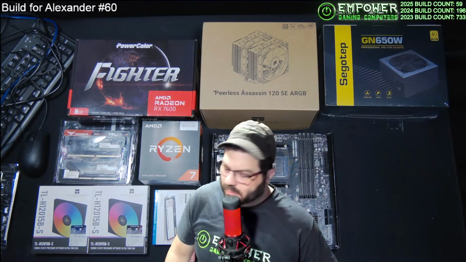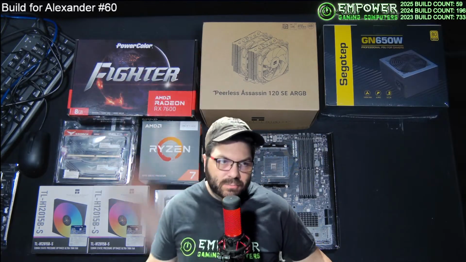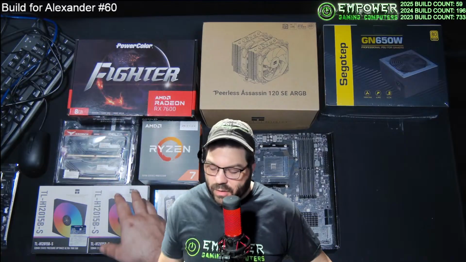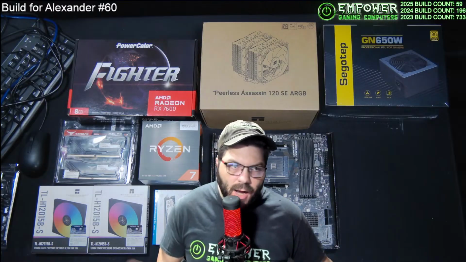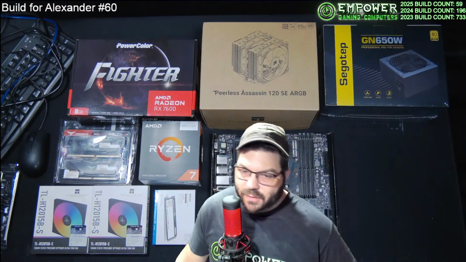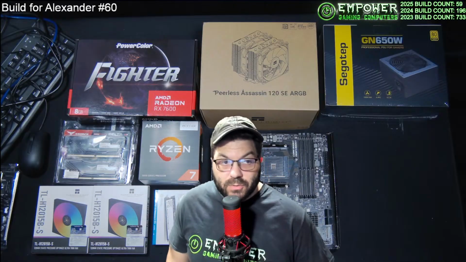For example, this would have been an option almost for this build. This card was, I think, $220 is what we got this card for. So this is the RX 7600, but a 9060 would have been an option for this build.